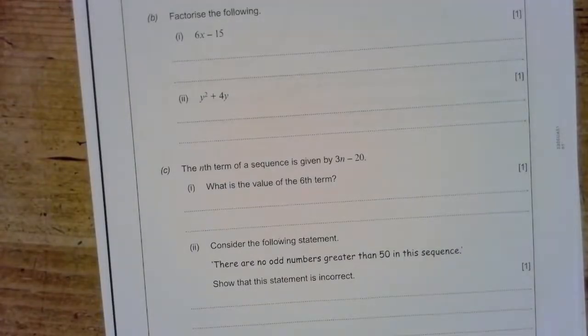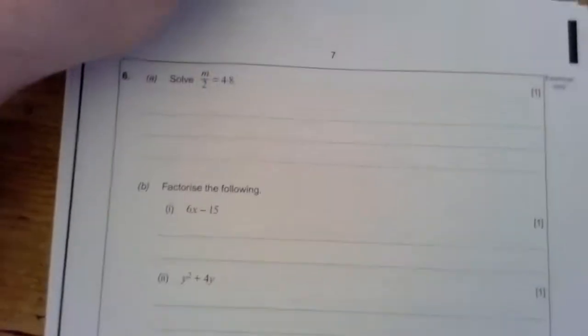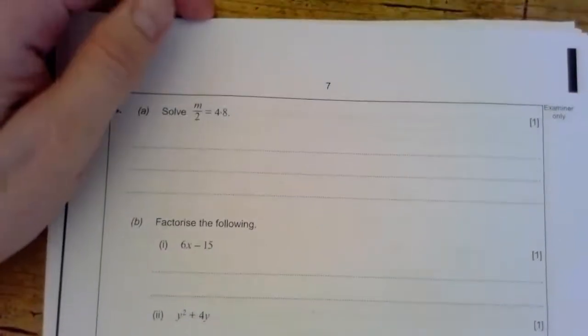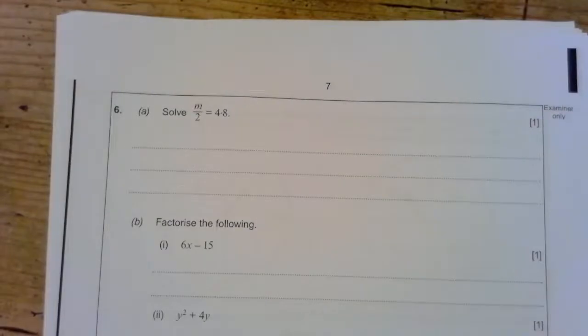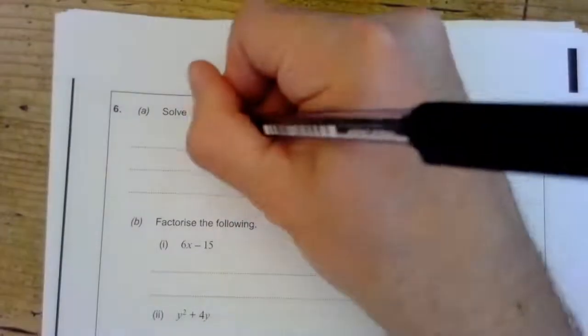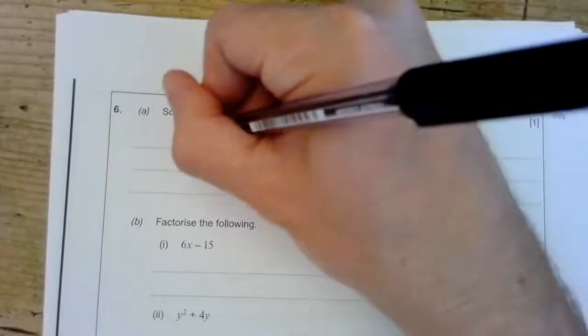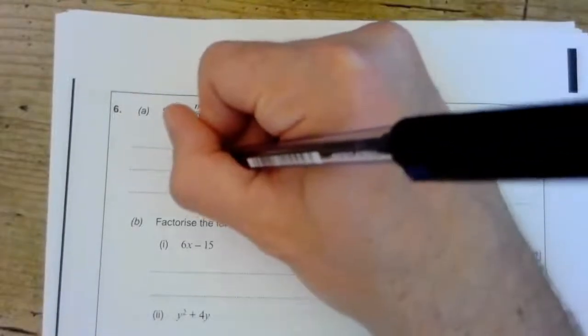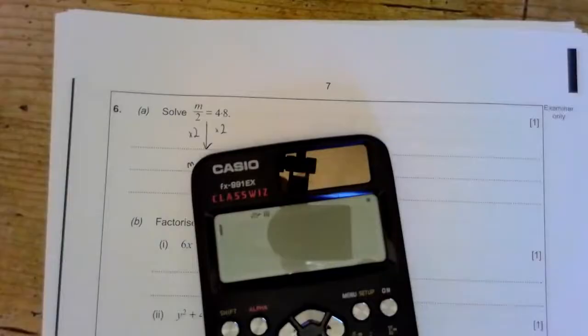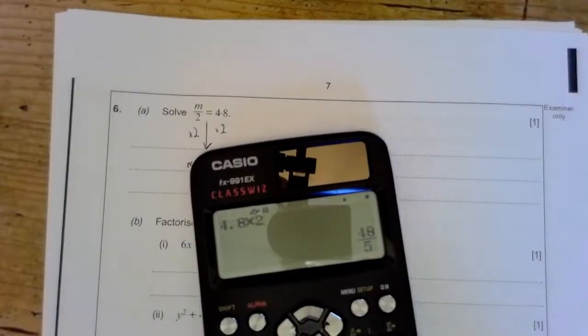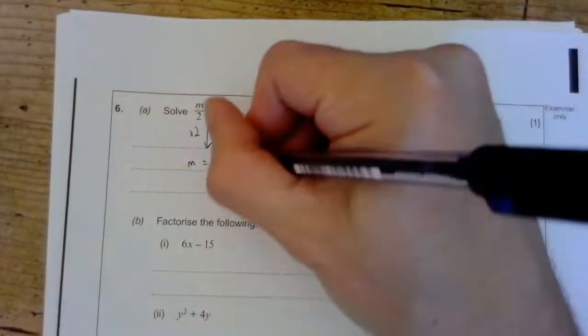Question 6. So question 6 says solve m over 2 equals 4.8. Now to solve that, I just need to get the m by itself. So to get rid of a divide by 2, I times both sides by 2. So m is equal to 4.8 times 2, which gives me 9.6.